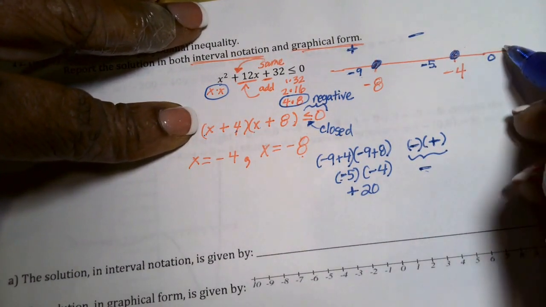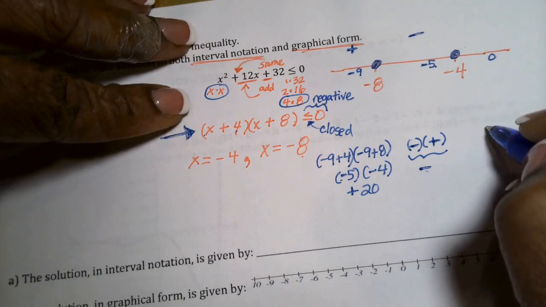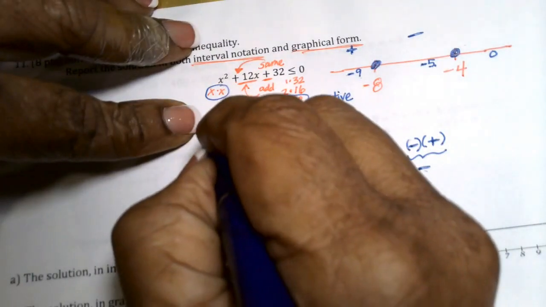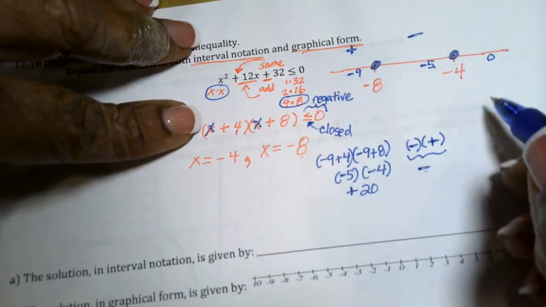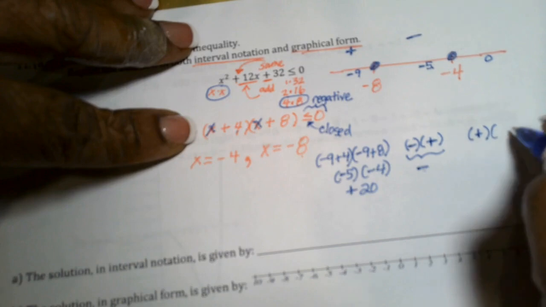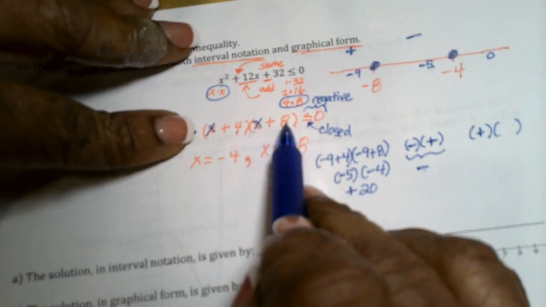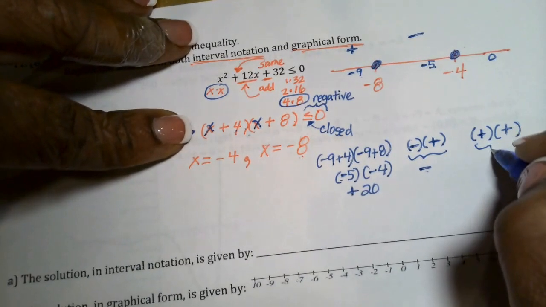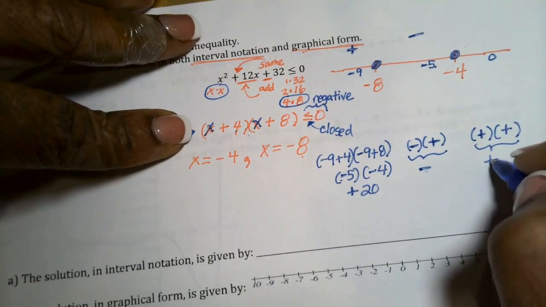Now let's go ahead and test the last region. We're going to replace 0 everywhere there is an x. So 0 plus 4 is 4. That's giving me a positive in the first factor. 0 plus 8 is 8. Another positive. Positive times positive is positive.